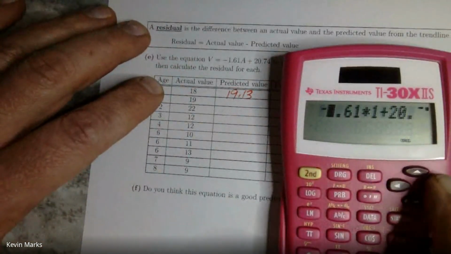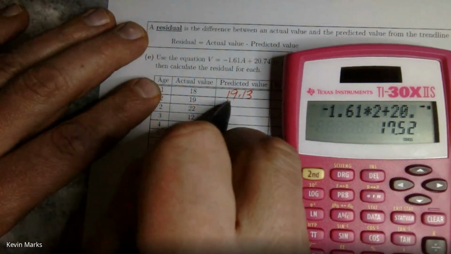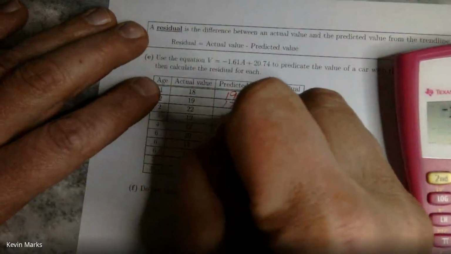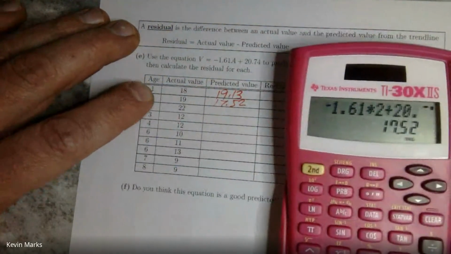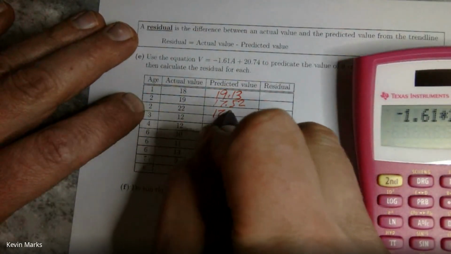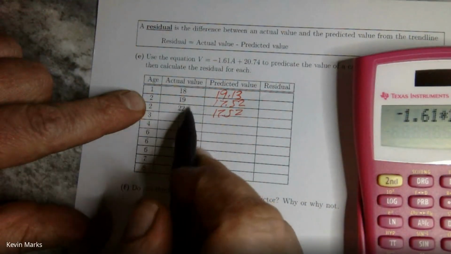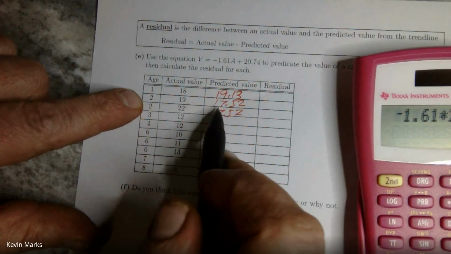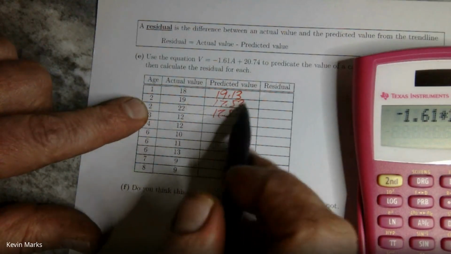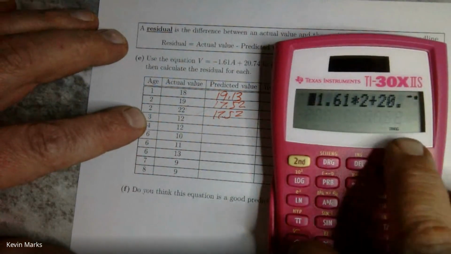Okay, and then we can do the same thing with the next one. Again, for simplicity, we can call this 2. So this would be 17.52. Okay, and then do the next one. Oh, but that's the same 2, so it's going to be the same 17.52. The reason why there's 2 of them is because there were 2 cars that had the age of 2, but they had different actual values. Either way, they're the same age, so the line is going to predict the same value.